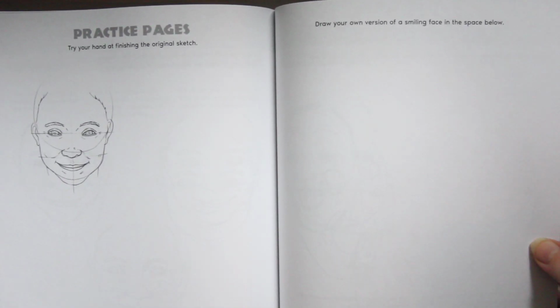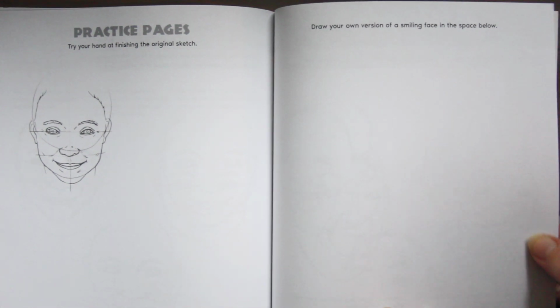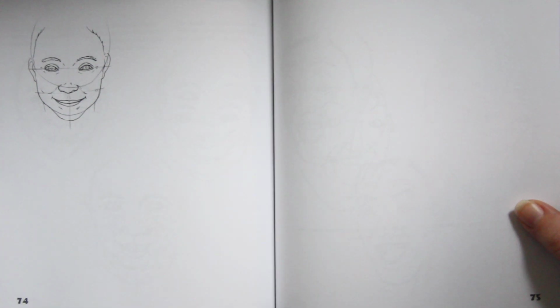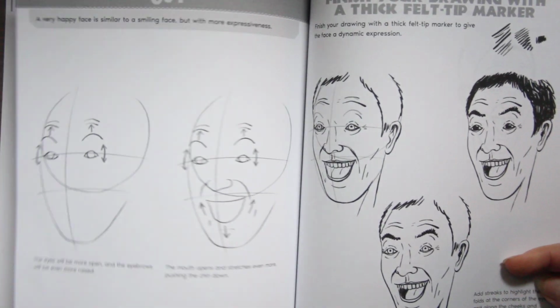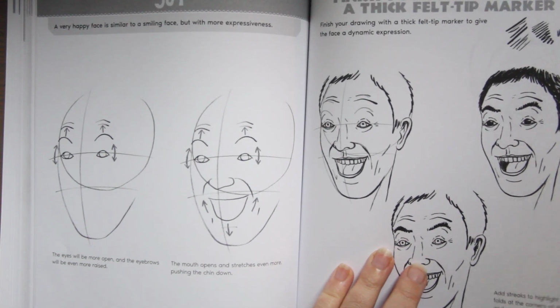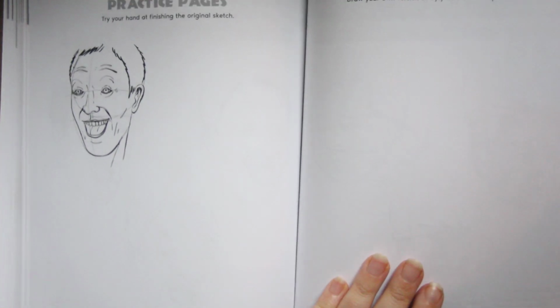Get some different groups and different folks on here. Get somebody that is South Korean, somebody that is Vietnamese. Get some different faces and practice that and look at the differences. This is going to be a great teaching tool for inclusion, for drawing.